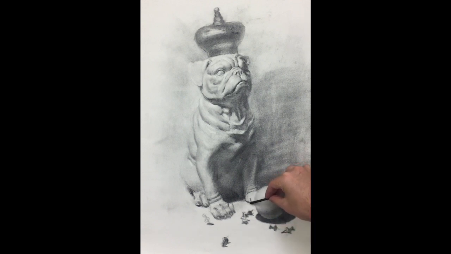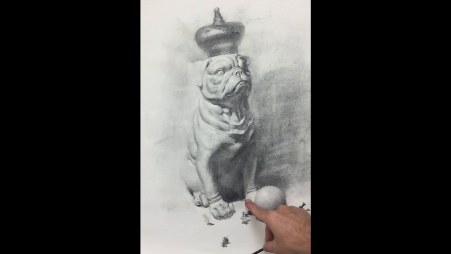And also the paws on the other side, between the top plane and the side plane, and that will be it. I don't need to indicate too much information about that.